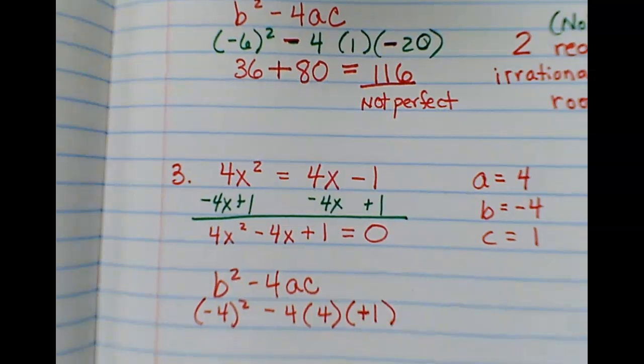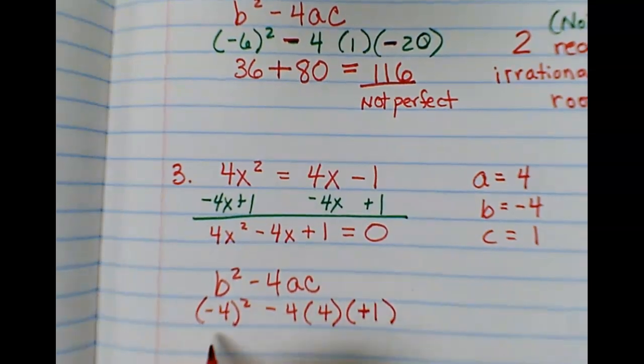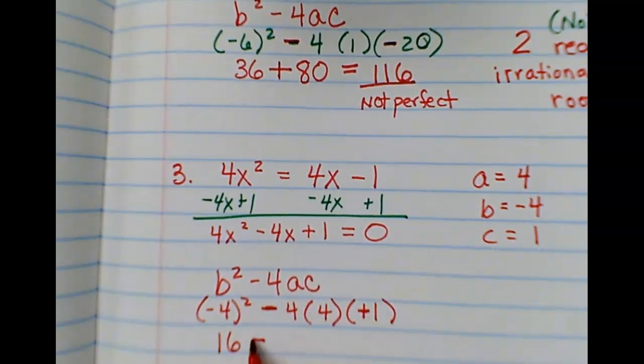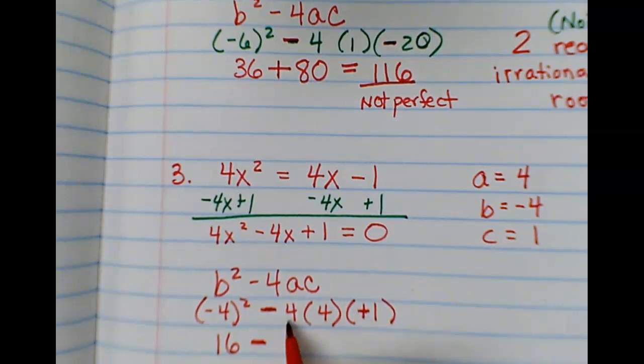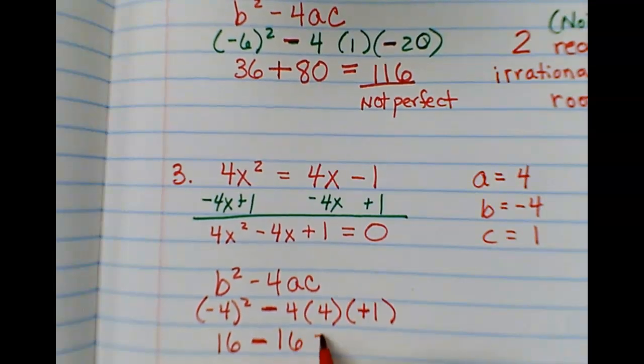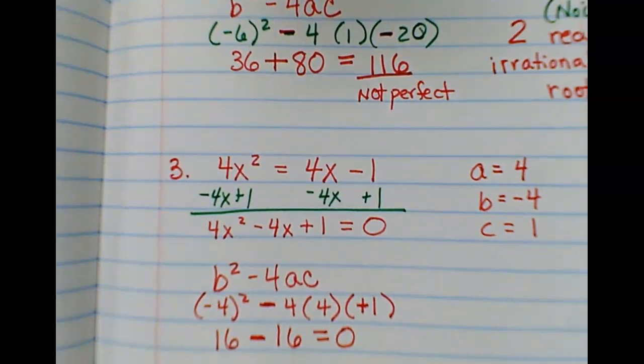That was not a negative 1, that was a positive 1. This will be a 16. Now there's not another minus in there to cancel this one out, so this is going to be minus 4 times 4 times 1. So what do I get when I subtract them?